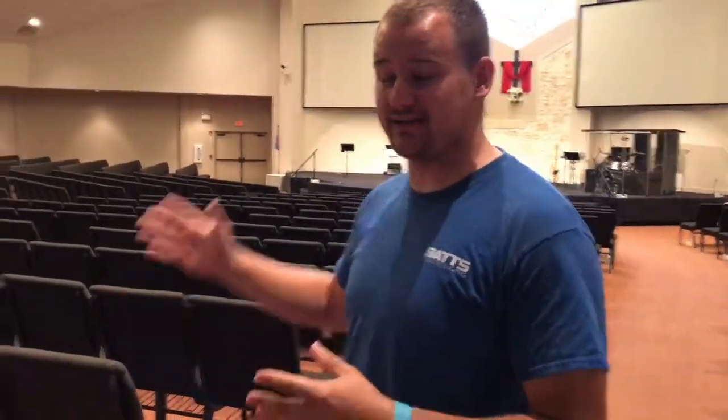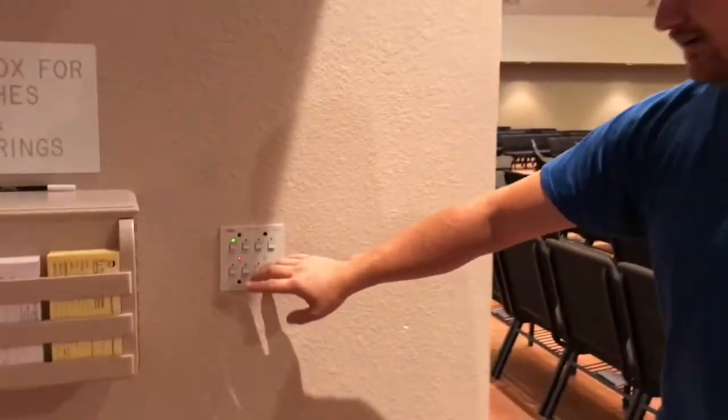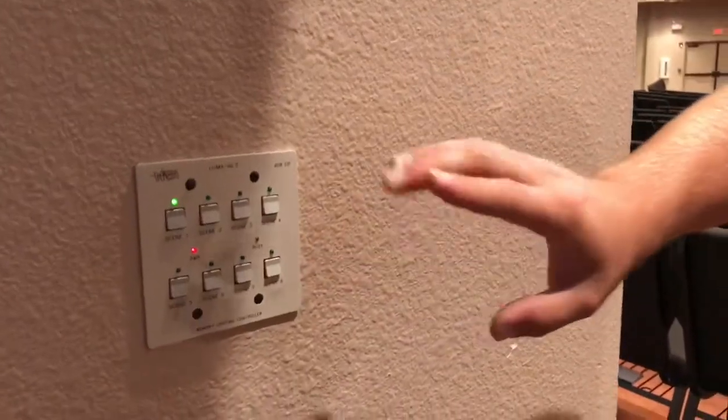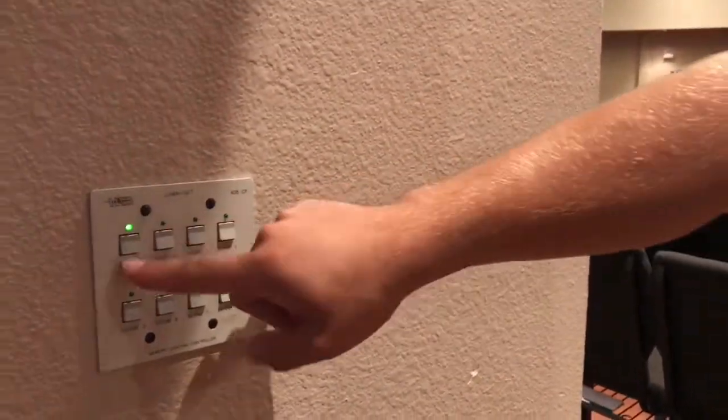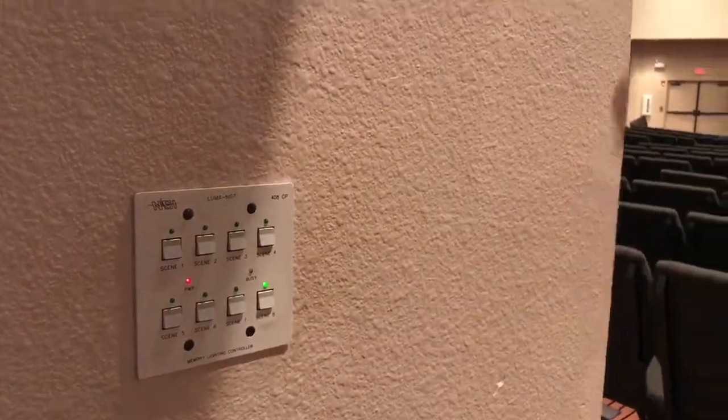Alright, so when you walk in on a normal Sunday or Wednesday, someone has most likely already come in here, so the house lights are going to be on. So if we look at this panel here, most of the time one of these is going to be lit. If someone has already been in here, it's going to be this one here. If you beat the sound person in, go ahead and press that. The lights will come down. If you haven't, not a big deal. I'll show you how to do that in the second half of this video.